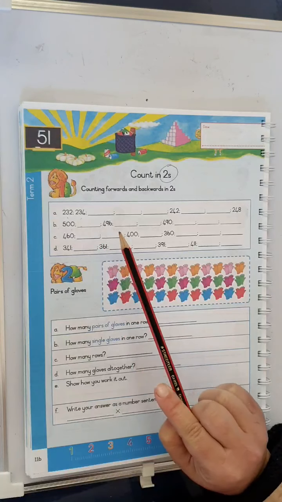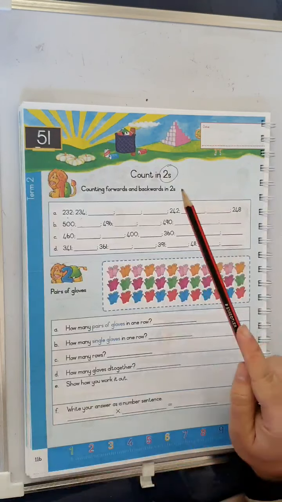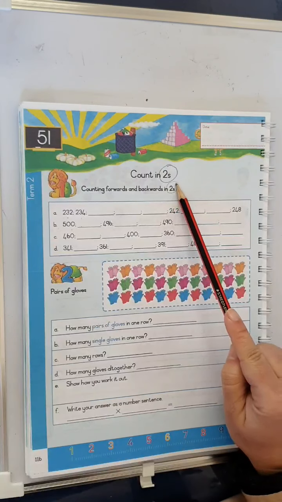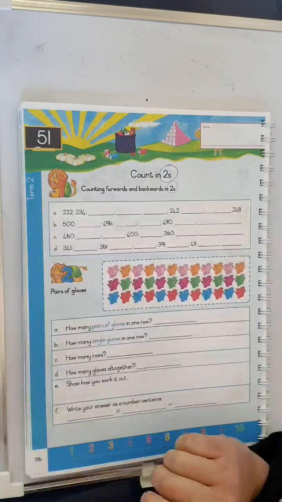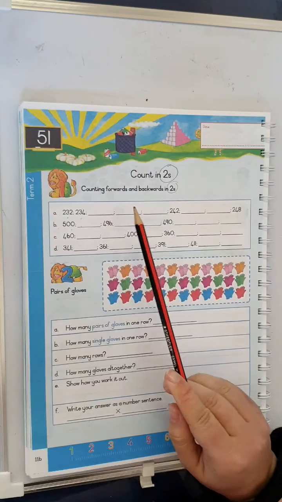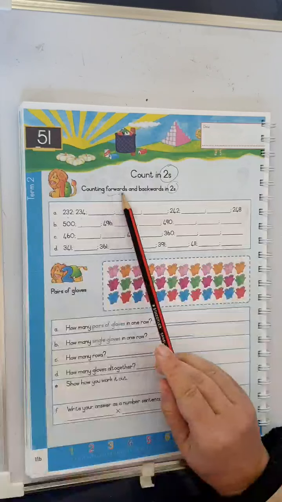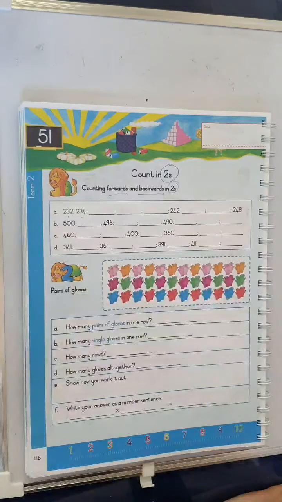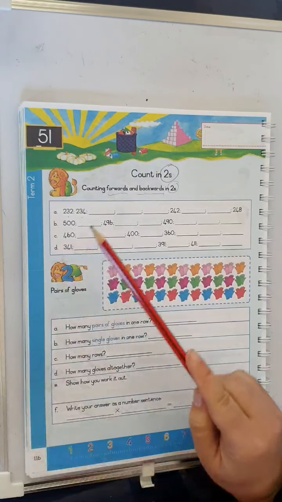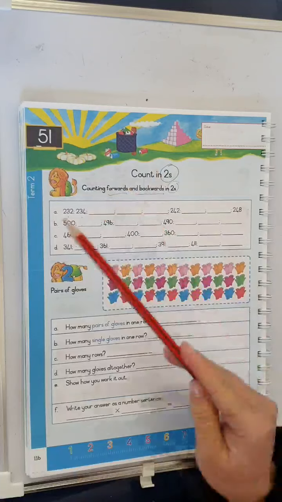Then you're just going to continue counting. So you're counting in twos at each one. Some of them are forward, some of them are backwards. You just have to check. That's very important. First check, are they counting forward in twos or are they counting backwards?